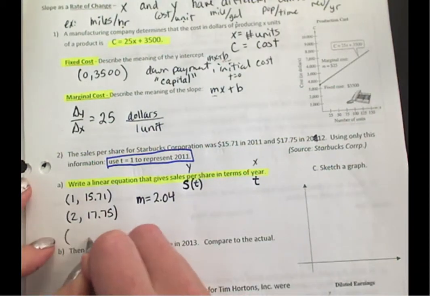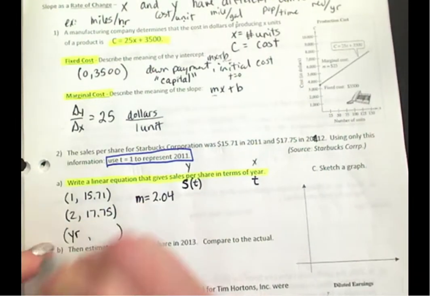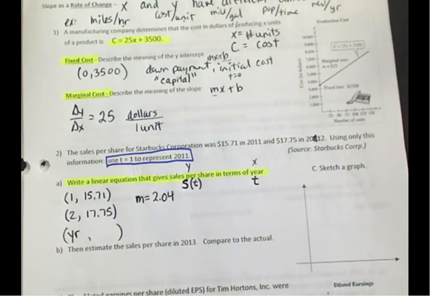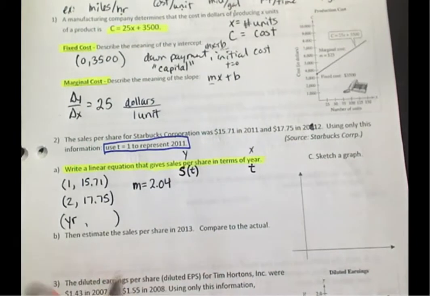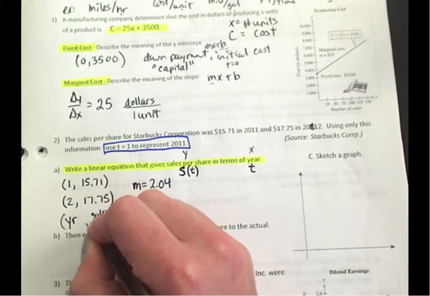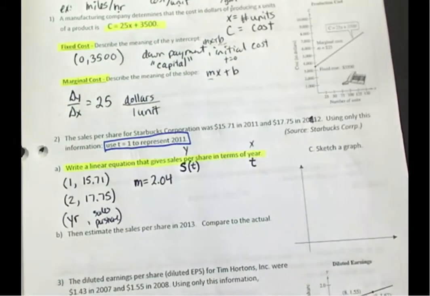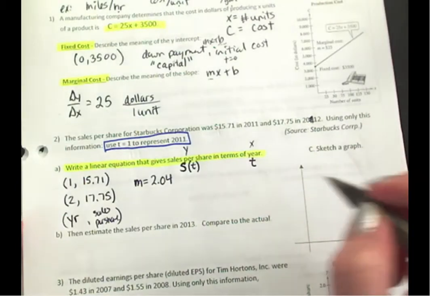Okay, so I'm going to do a third point here. And I'm just going to give my X and Y a title, right? X is years and sales per share. Okay, so what are the units on your 2.04? Okay, dollars. What's the other units? Years.